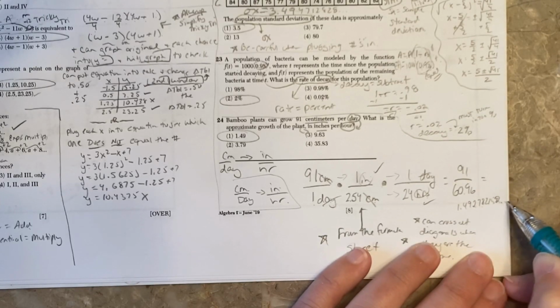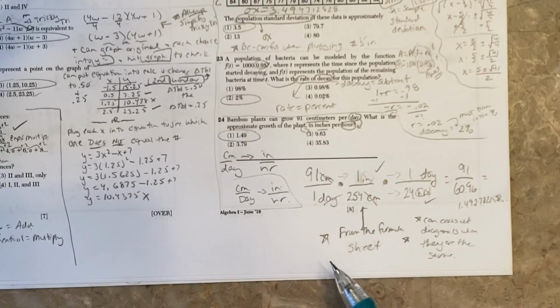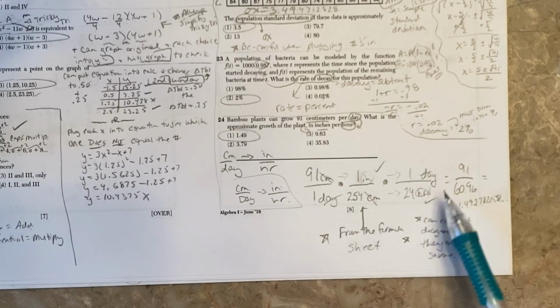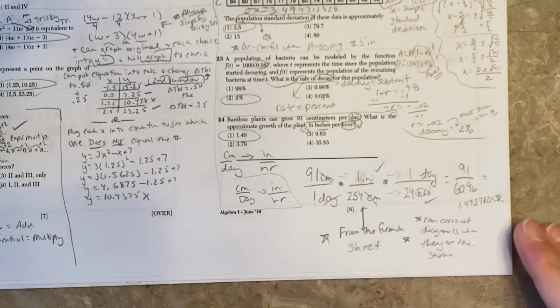49278.215, and that is a 2, and that's 1.49. So be careful. A lot of kids forgot to do the whole hours per day thing, or forgot one of the two conversions. So just be really careful with that.